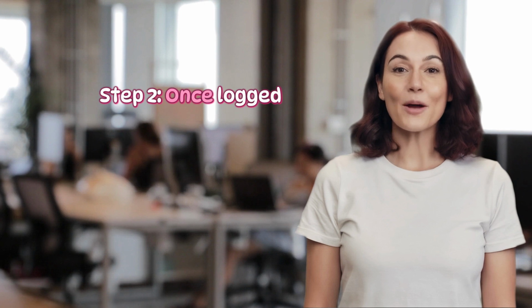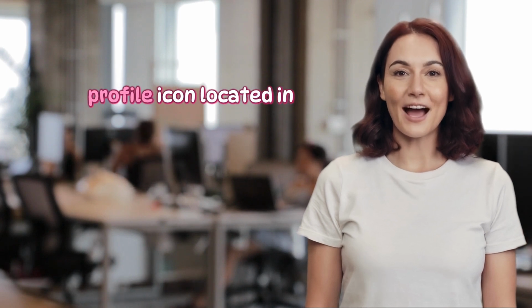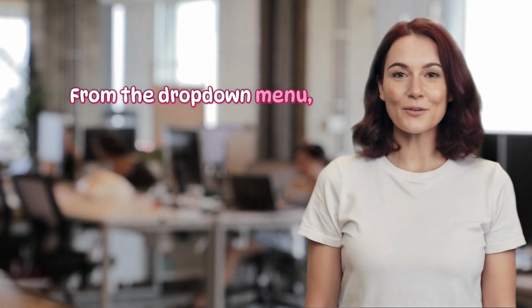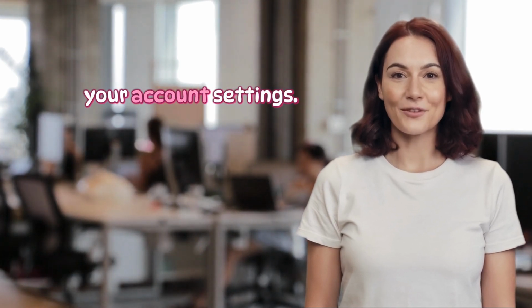Step 2. Once logged in, click on your profile icon located in the top right corner of the screen. From the drop-down menu, select Account to access your account settings.